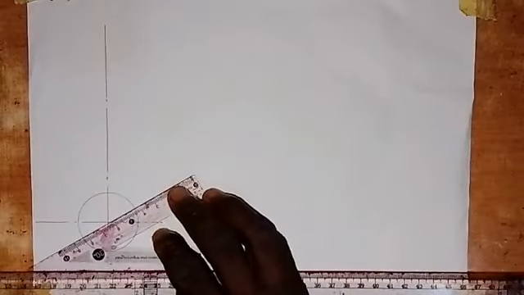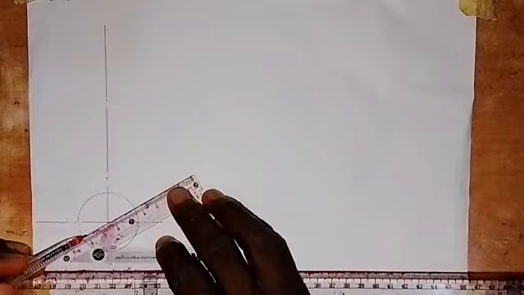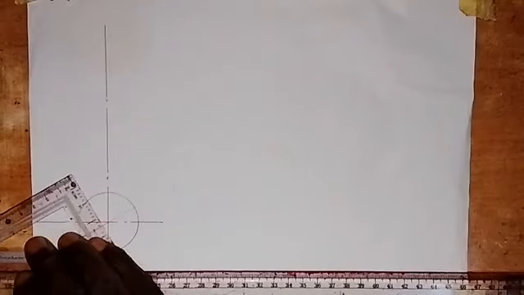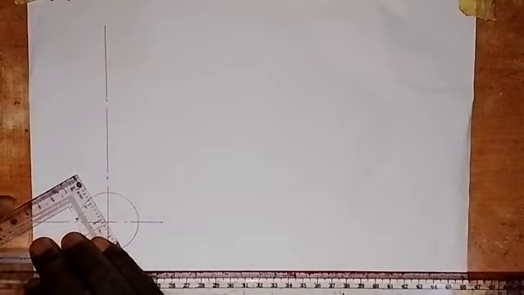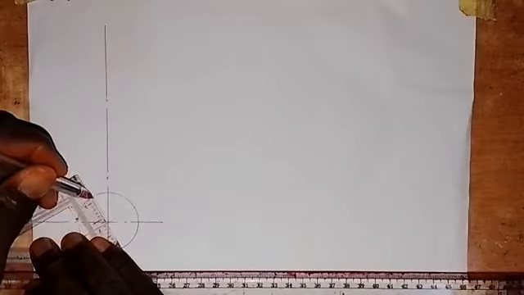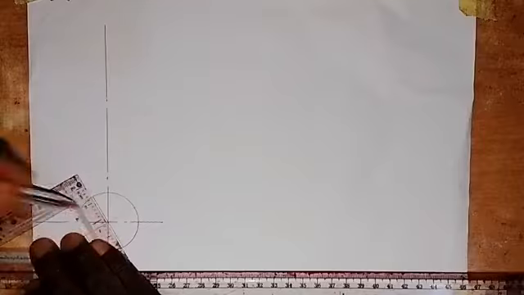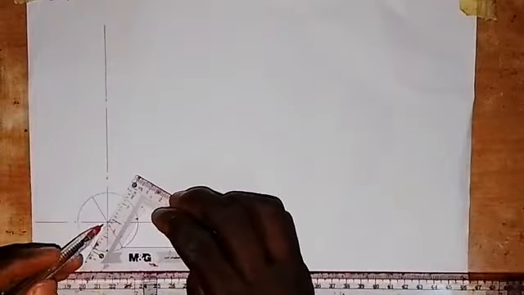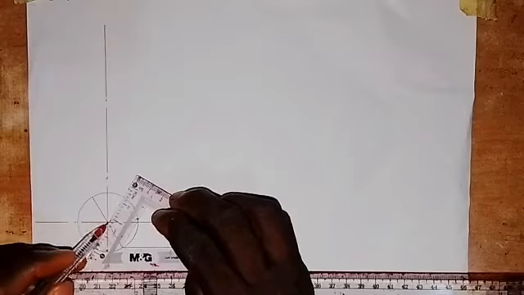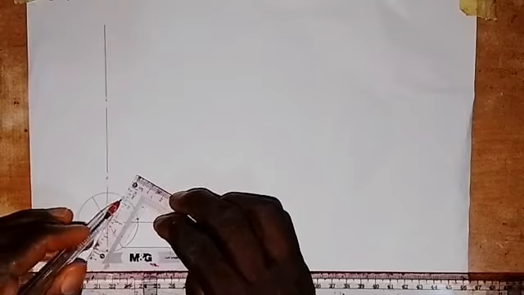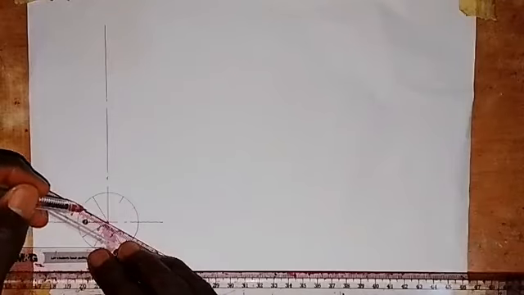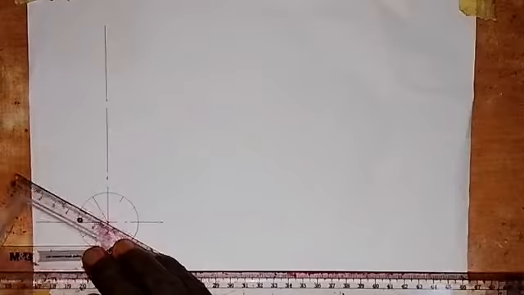Okay, so with the set square, I'm drawing a line this way, and then slide it to this side. All right, so draw a line, and then you turn it this way. Okay, so draw this line, and so bring it here. So draw this line. All right, so we have the circle divided into 12 equal parts.